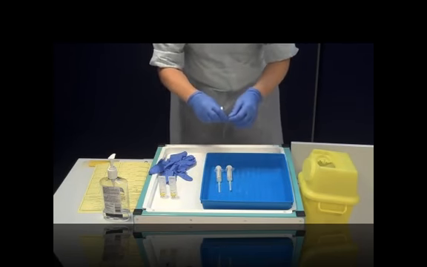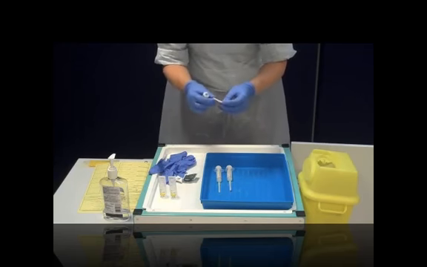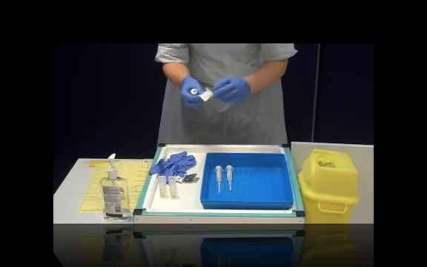Take the top off the antibiotic and give it a clean with one of the ChloroPrep wipes.